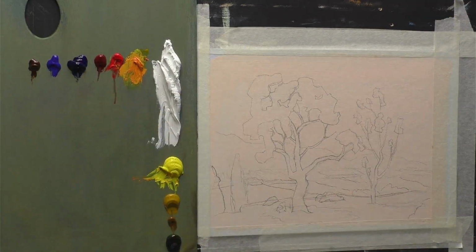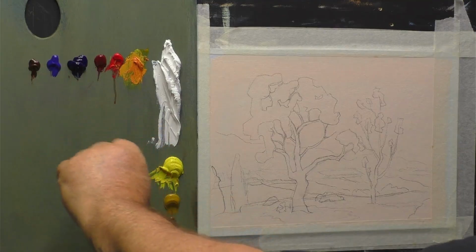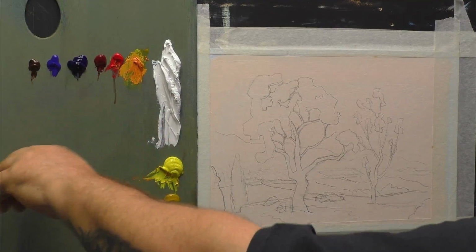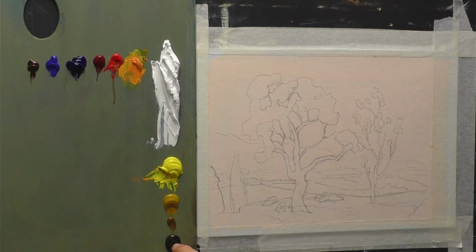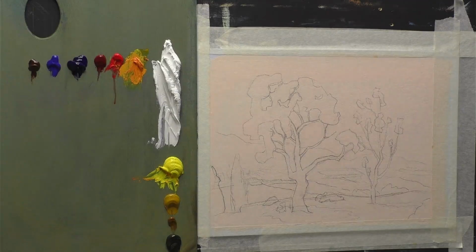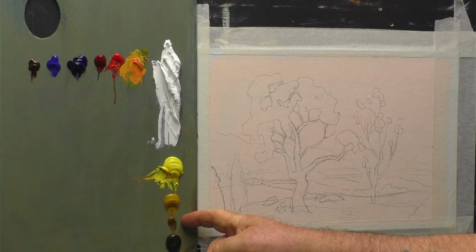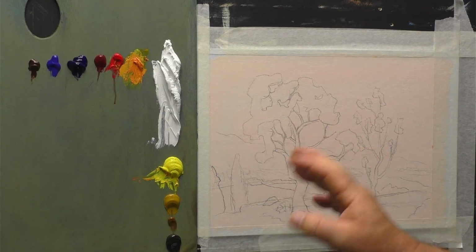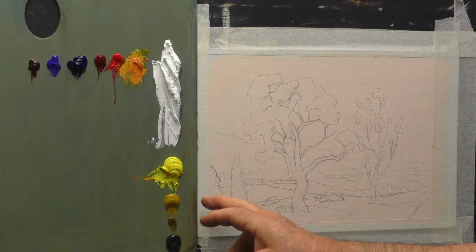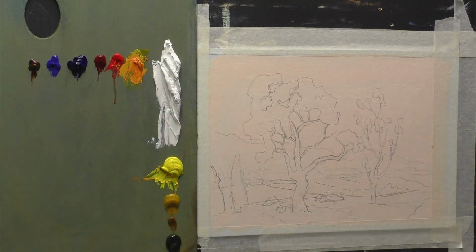Then we have alizarin crimson, ultramarine blue, cobalt blue, and burnt sienna. Burnt sienna here, raw umber. These are my two earth tones. Here we have yellow ochre, and here we have golden ochre. Okay, I don't usually use golden ochre. It's a color that I just want to mess with. Maybe I won't even use it today, I don't know. But the other colors will be on the palette.